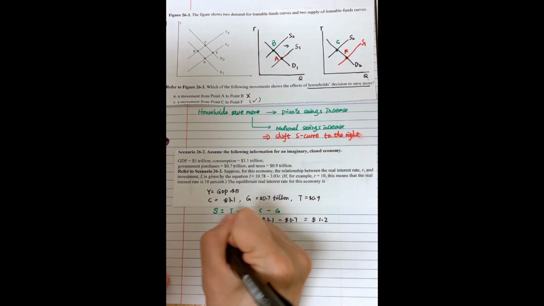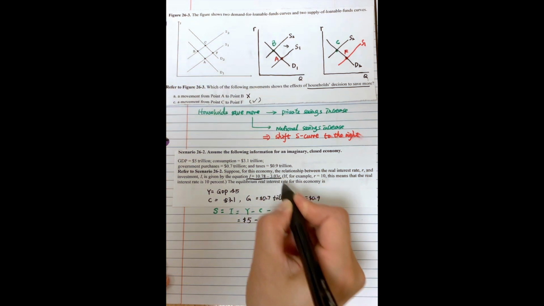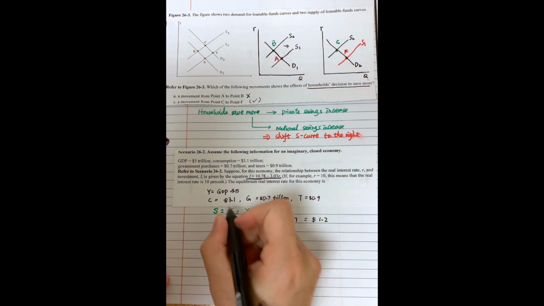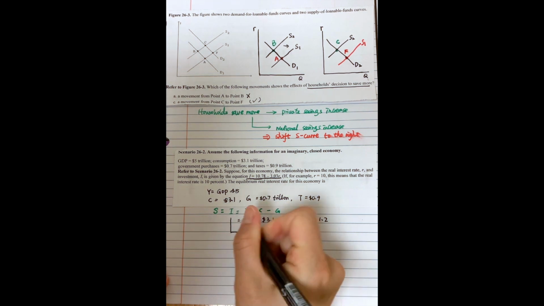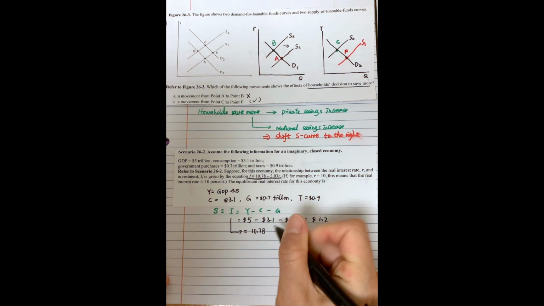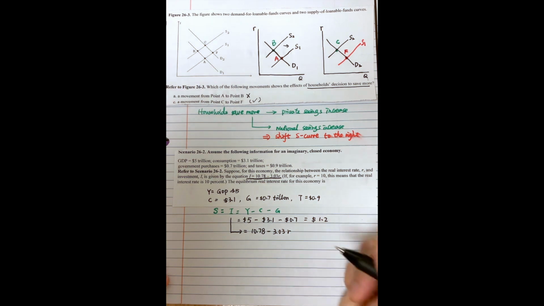So this is the given equation of the investment. We can also write it down: investment is equal to 10.78 minus 3.03 times the interest rate.